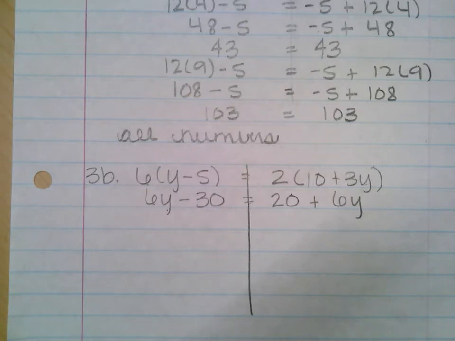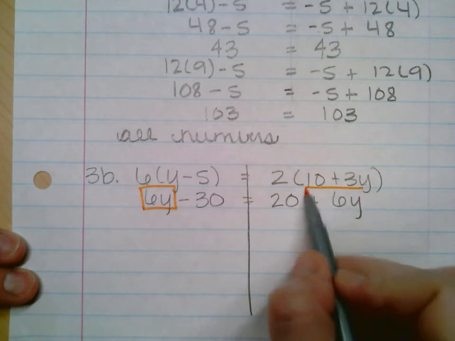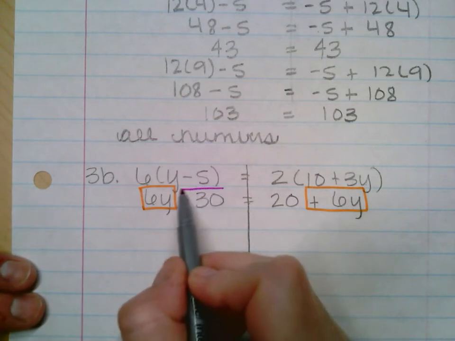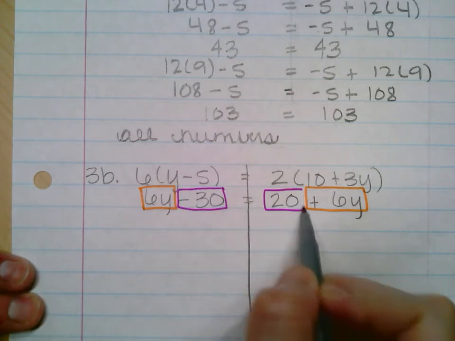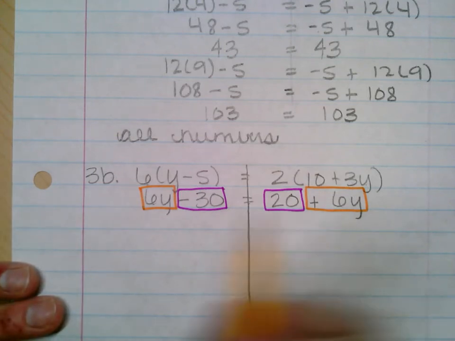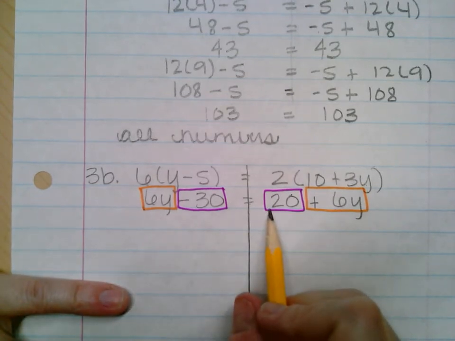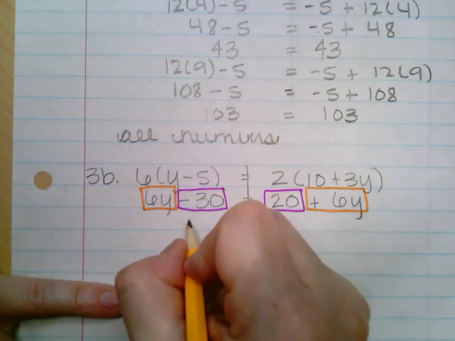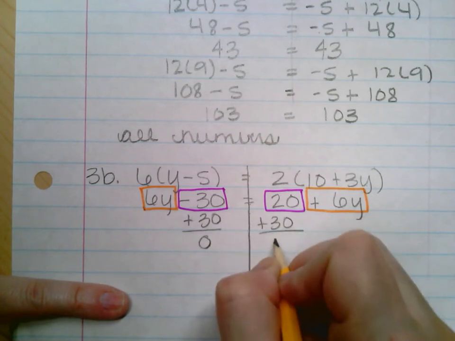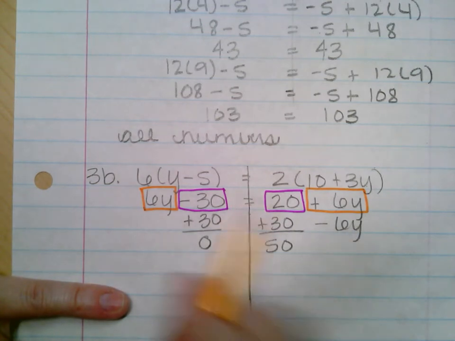Well, let's see. Let's use our pretty markers. On either side, we have a positive 6y. So I know I'm going to have to subtract a 6y from one side. But is it easier to subtract a 20 or add a 30? It's easier to add a 30. I'm going to subtract my 6y from here because I want to get my variable on the opposite side of my number.